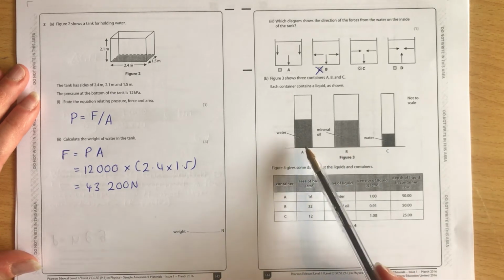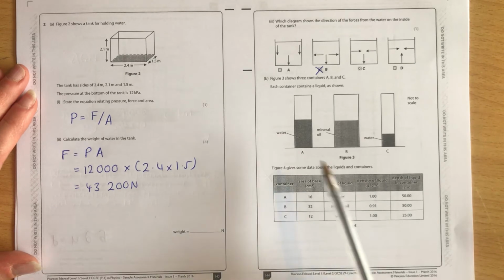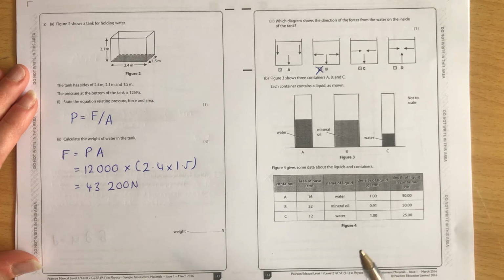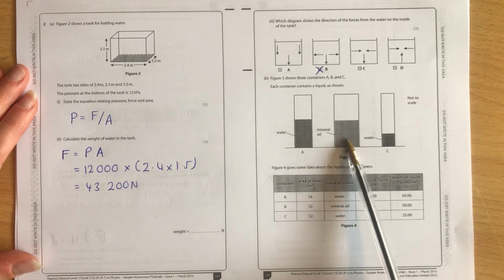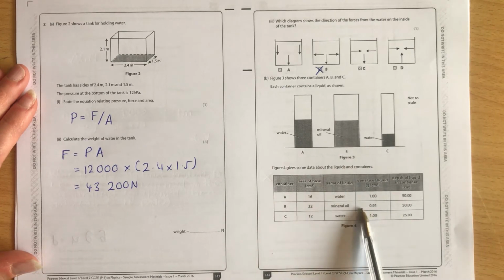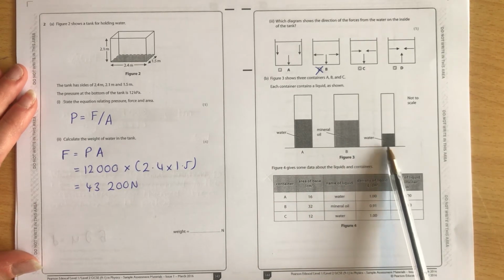Then out of A and B, which one's going to have a higher pressure? Well, it's going to be water because it's got a higher density. So H times rho will be bigger for this one. For the smallest one, density and height both count equally. So although this has got a lower density than the water here, because this has half the height, whereas this isn't half the density, this will have a smaller value.